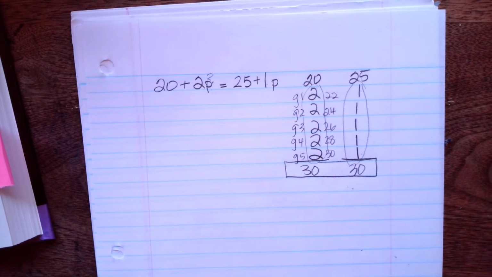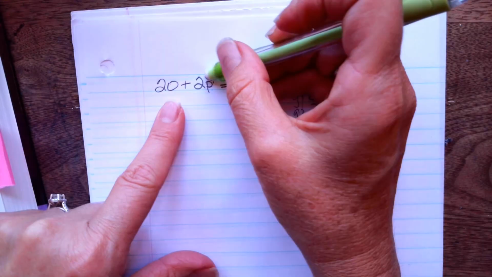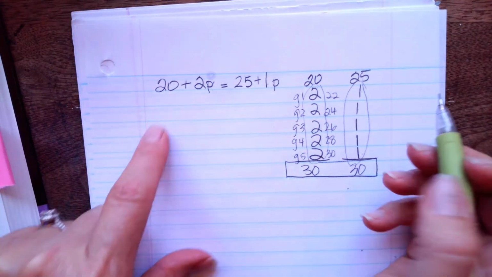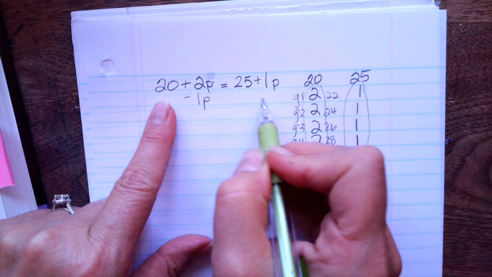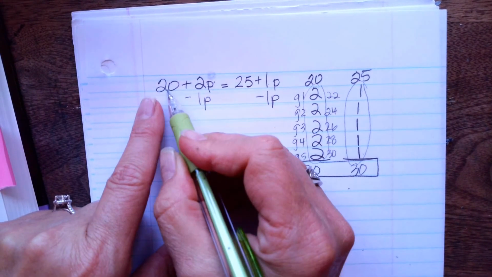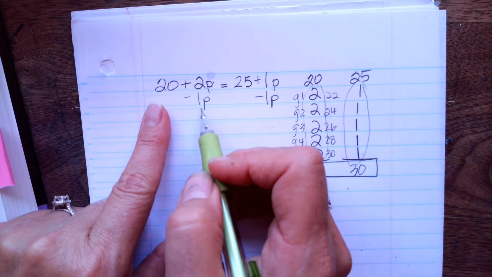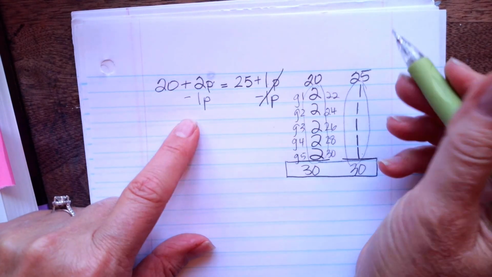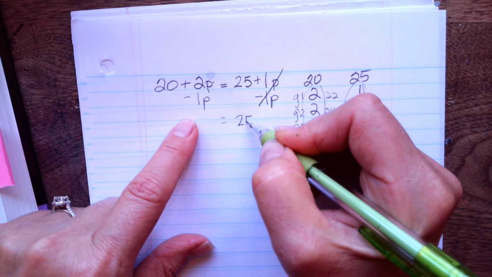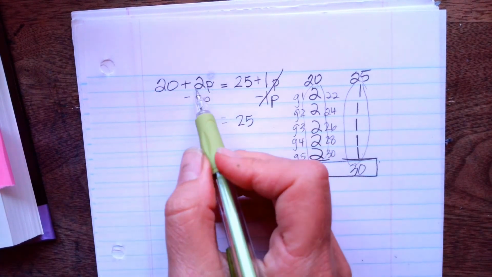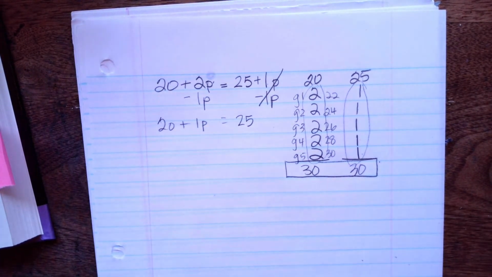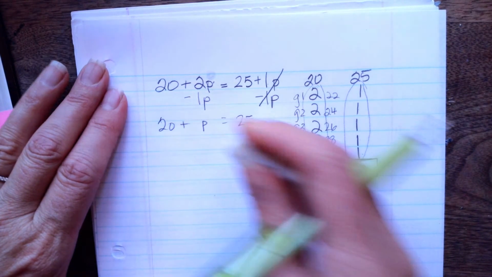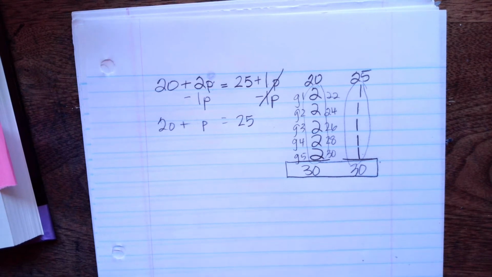So we set up our problem, and we have all of this ready for us. Now I have to bring this p over here, and I have to bring this 20 over here. So this cancels out, and what's left on this side is 25. And then what's left on this side is 20 plus 1p. And we know 1p is the same as just regular old p. So I'm just going to get rid of the 1 because it's the same exact thing.